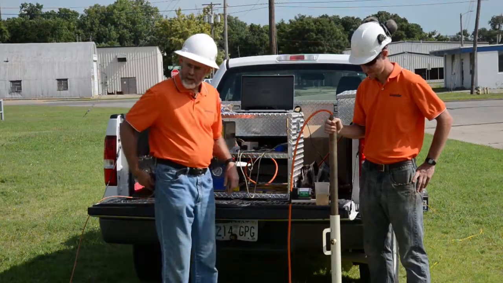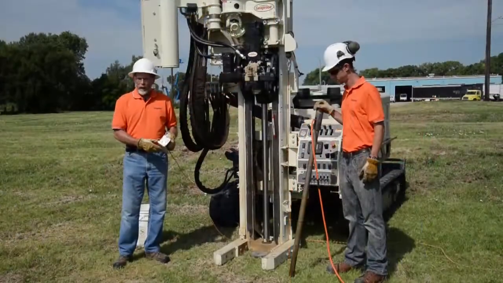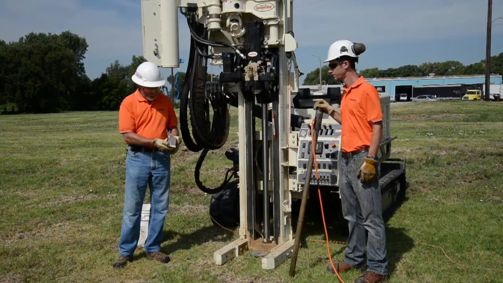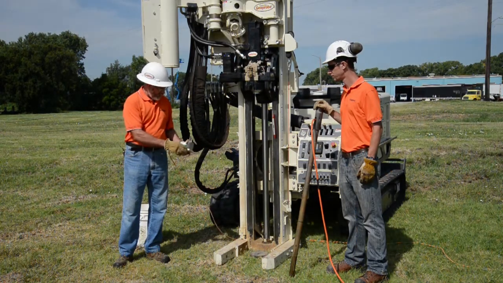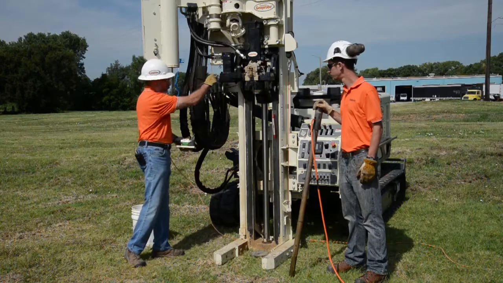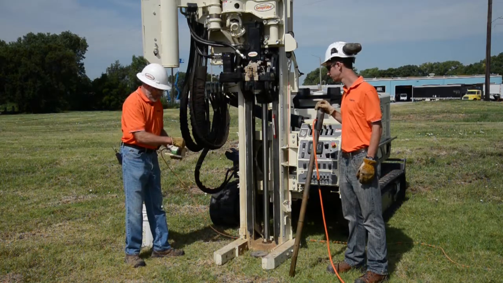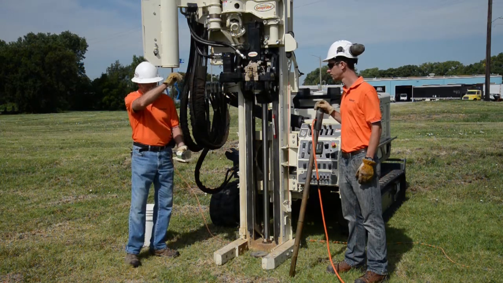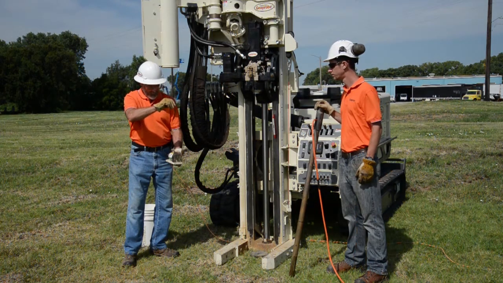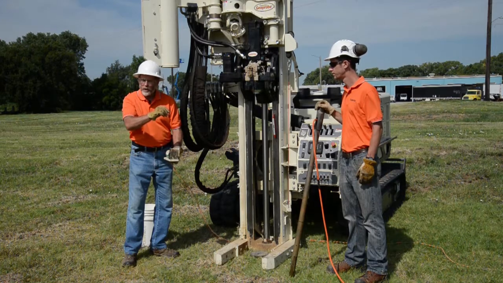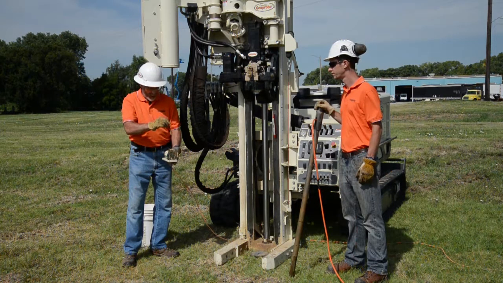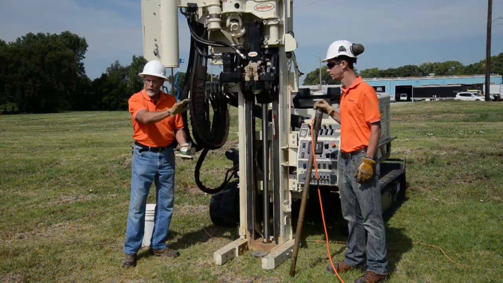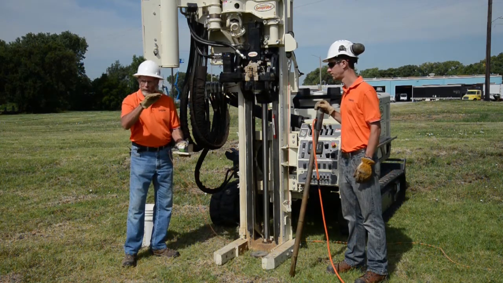So now we'll go and set up over at the probe. Okay, to measure depth while we're advancing the probe, we use a string pot, and the string pot will attach to the hook on the mast here. So as the mast is lowered, the length of the string changes, and that actuates the transducer in the string pot. There's a string potentiometer, and it sends a signal through the cable to the instruments on the truck to let us know what depth we're at.